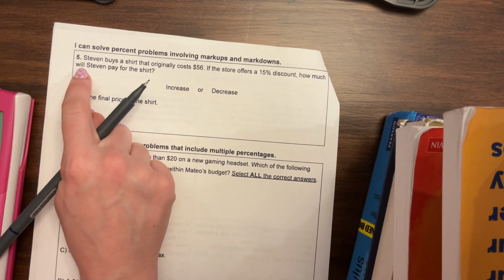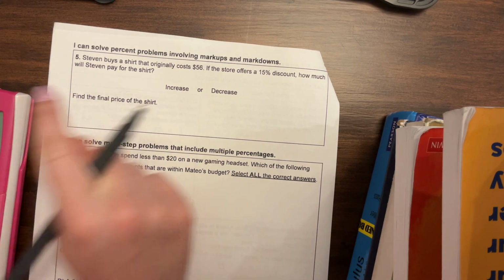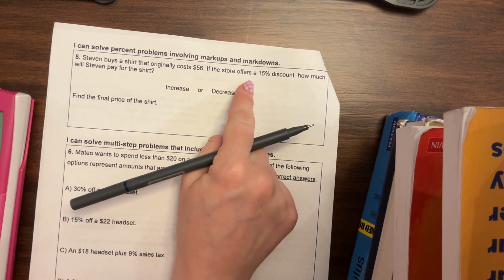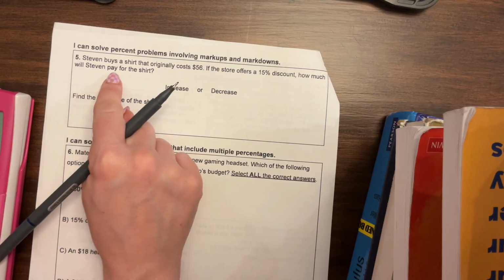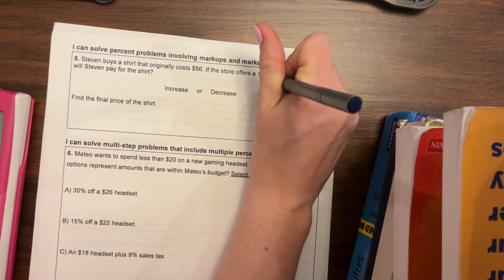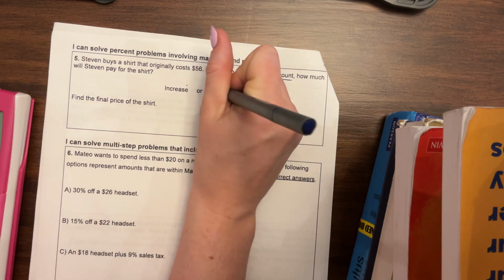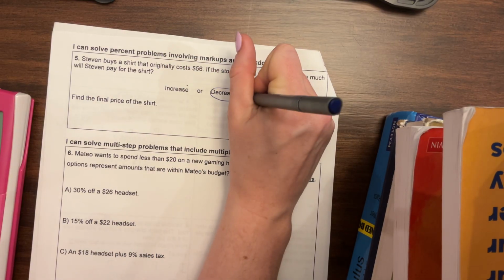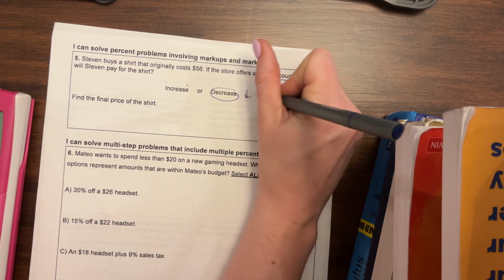This one says, Stephen buys a shirt that originally cost $56. If the store offers a 15% discount, how much will Stephen pay for the shirt? All right, so it's a discount. This is a decrease. The price is going down, so we're going to subtract.